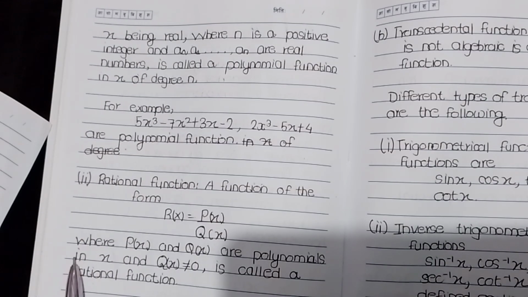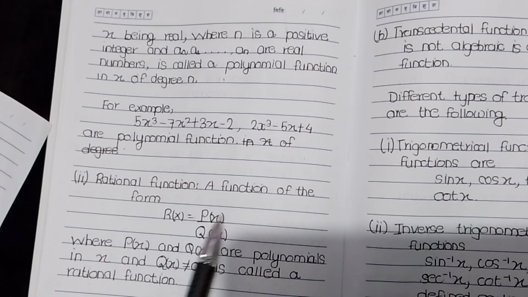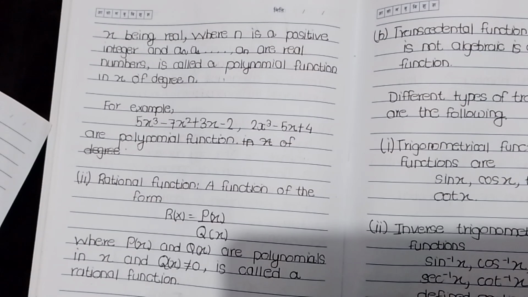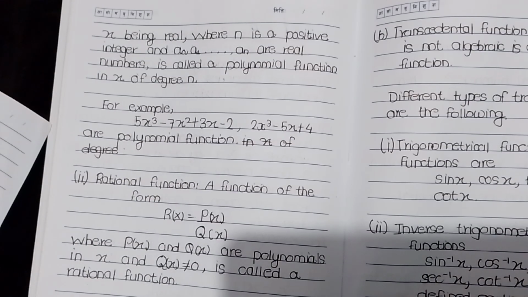Here it's written where p(x), the numerator, and q(x), the denominator, are polynomial functions in x, and q(x) is not equal to 0. It's called a rational function. For example, (4x - 5)/(x^2 - 5x + 4) is an example of rational function. 4x - 5 is the numerator, whereas x^2 - 5x + 4 is the denominator. You have to remember these things.